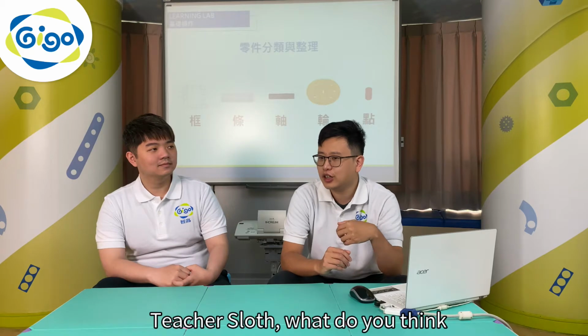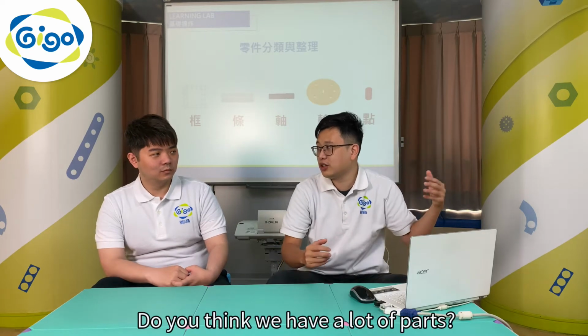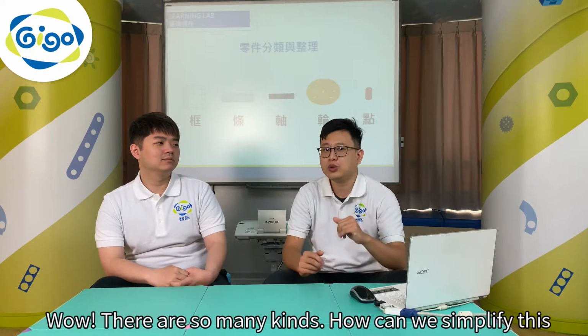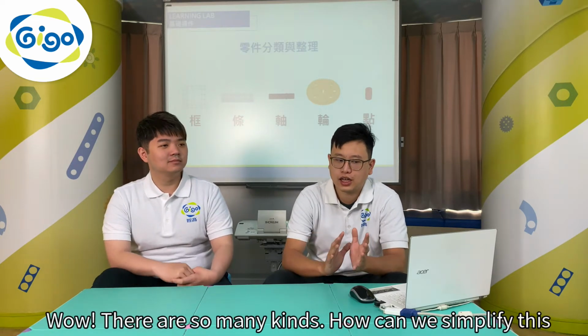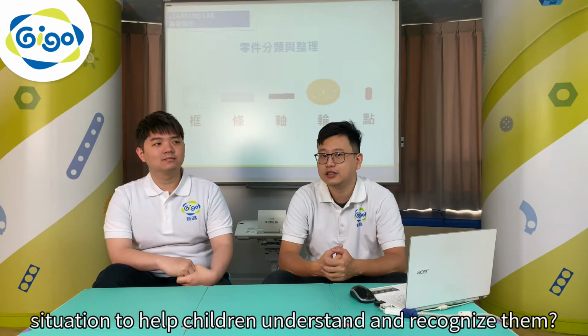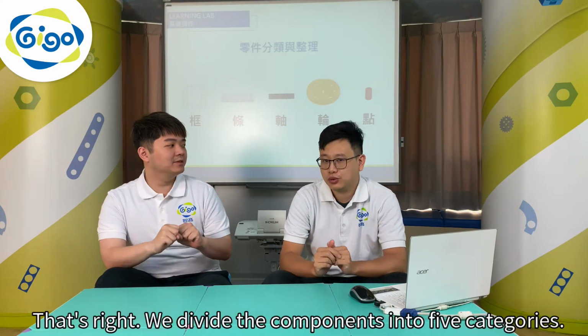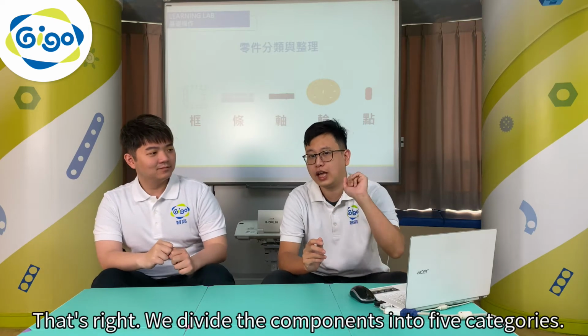Teacher Sloth, what do you think of all these components? Do you think we have a lot of parts? Yes, lots. More than 500. Wow, there are so many kinds. How can we simplify this situation to help children understand and recognize them? Could we use categories? That's right, we divided the components into 5 categories.